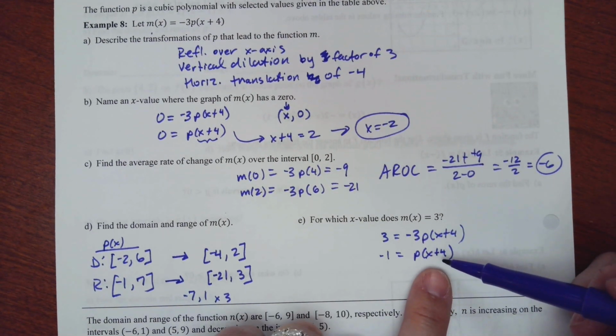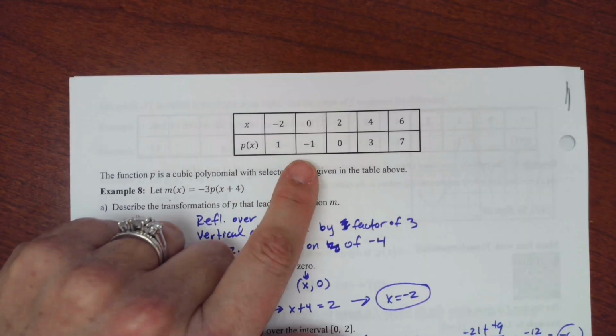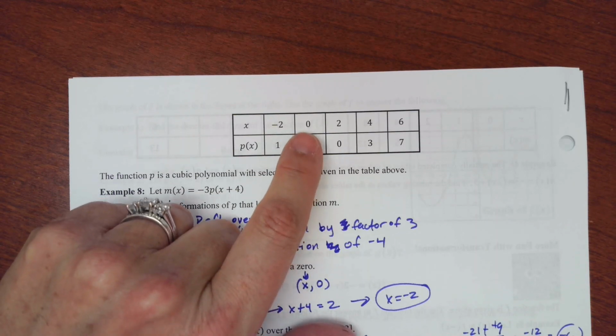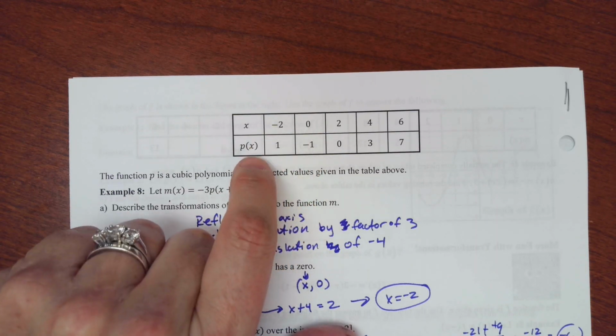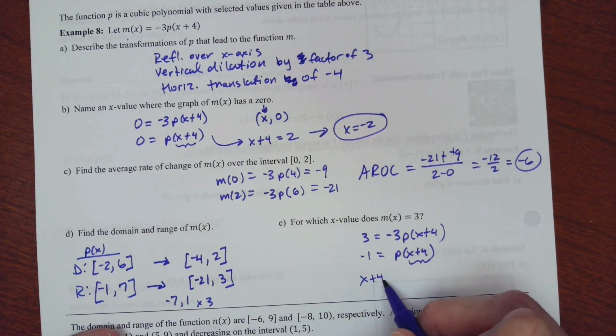What does x plus 4 have to be to produce a -1 for an answer? So it has to be 0. So you see, if I plug in 0 in the p function, I get -1. So this has to equal 0 for this to be true. So I make an equation, x plus 4 has to equal 0, so x equals -4.